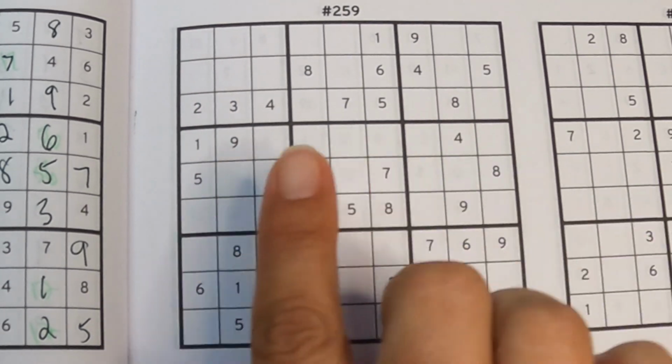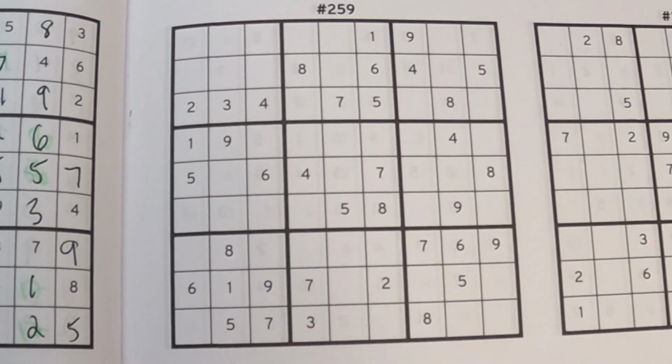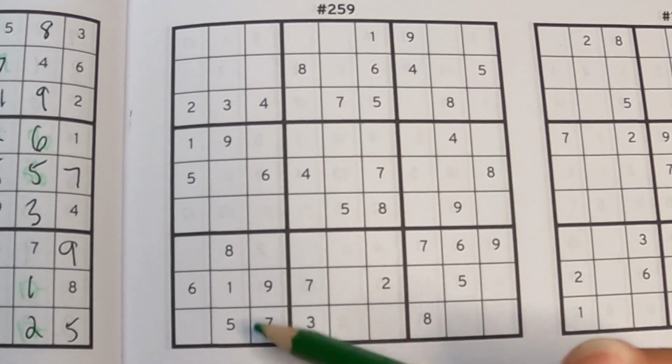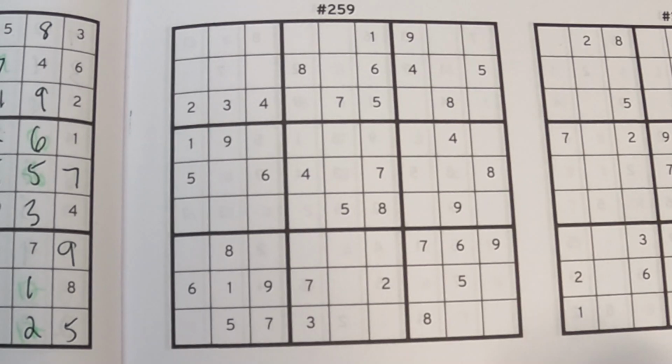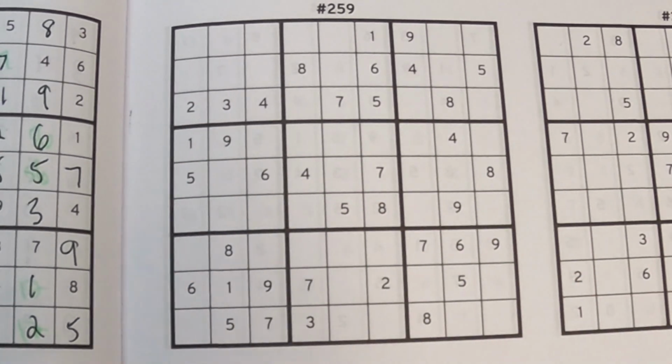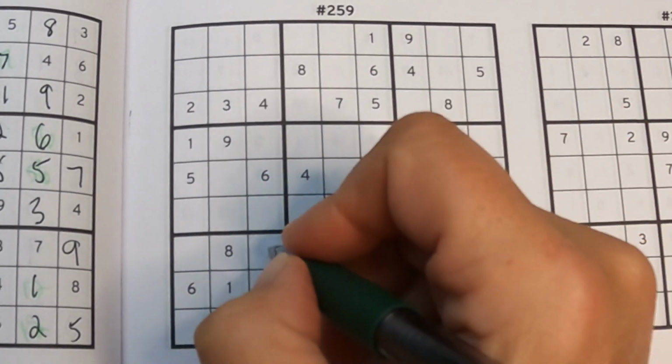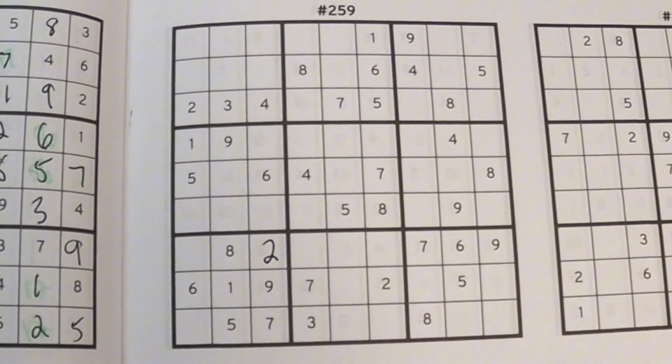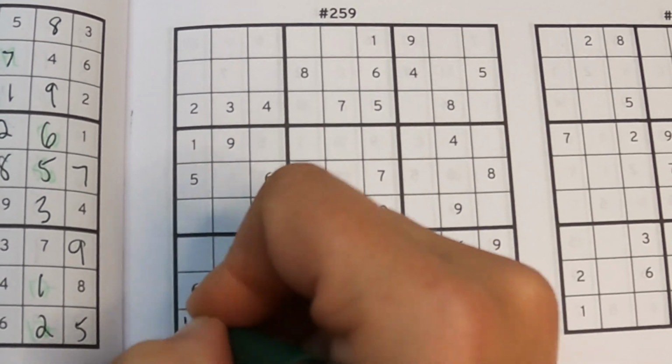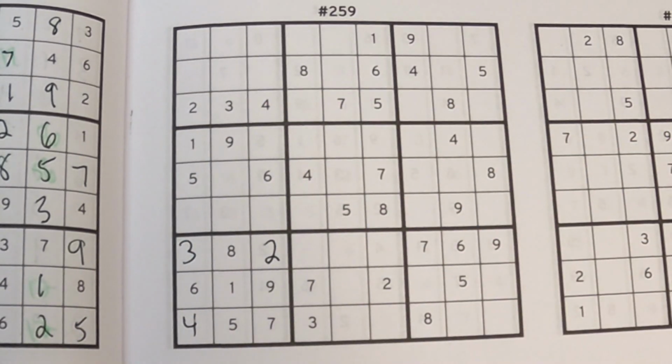Looks like today we're doing puzzle number 259. If we start with this box, we're missing 2, 3, and 4. We've got a 2 covering both of these boxes. So our 2 must be here. 3 here, so 4, 3.